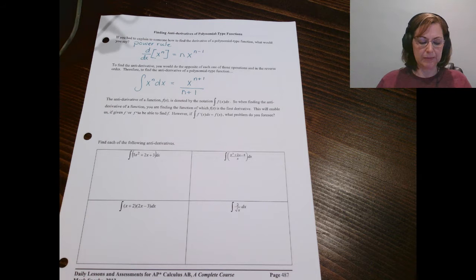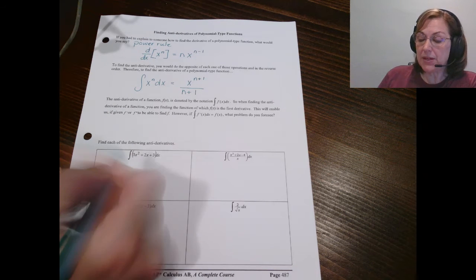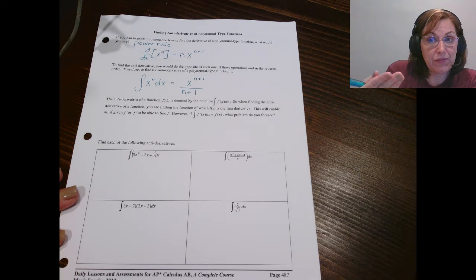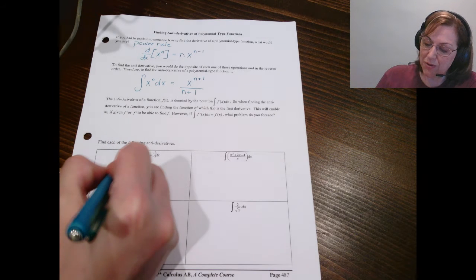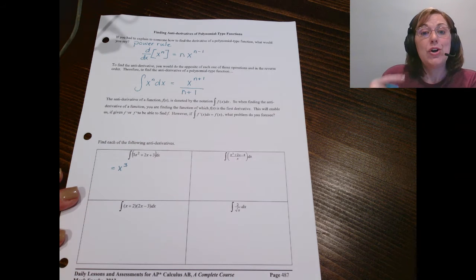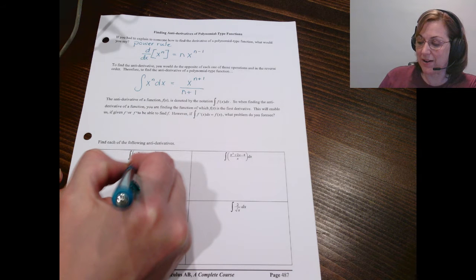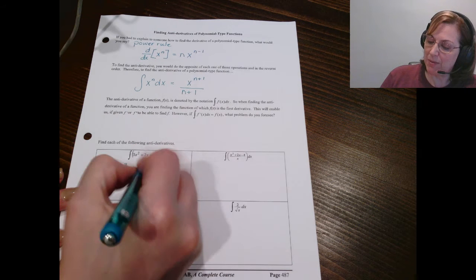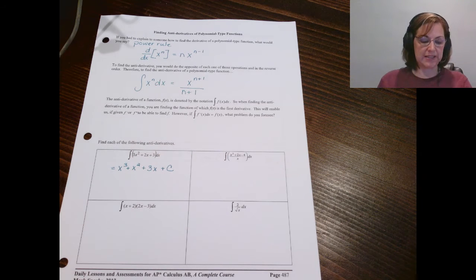So we're going to find the antiderivatives of the ones in the boxes here. So we're going to do them term by term. So I'm going to take the antiderivative of 3x squared, meaning whose derivative is 3x squared? Well, that would have to be x cubed. Whose derivative is 2x? That would have to be x squared. Whose derivative is 3? That would have to be 3x. And then we use a plus c.